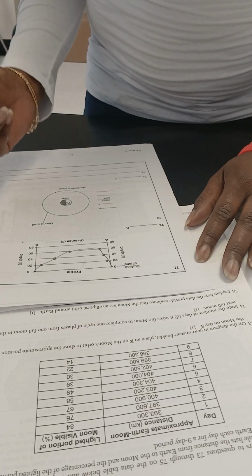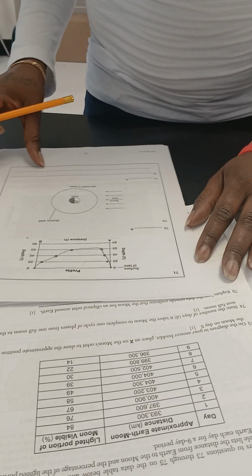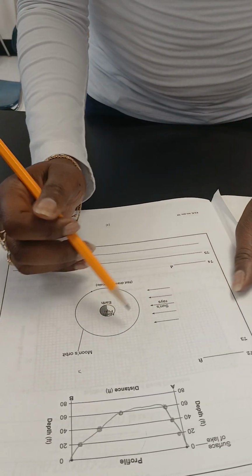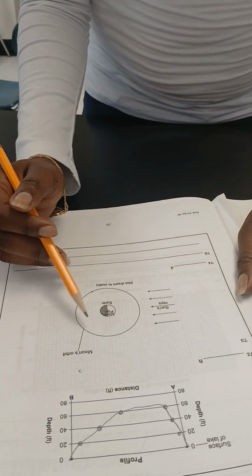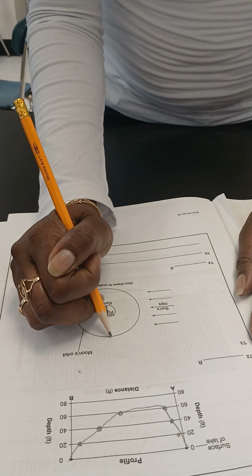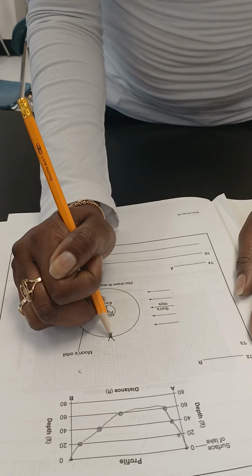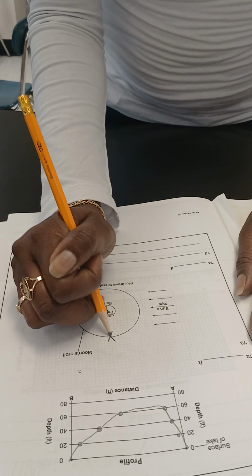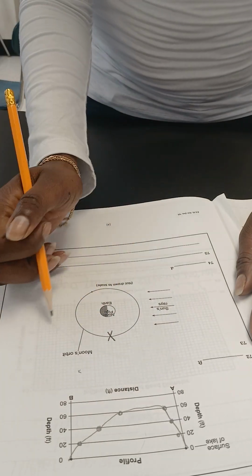So if I want to put an X on this diagram to show where the moon is at in its orbit, I know that it's 50% in its orbit around Earth. So 50% can be somewhere in that area.